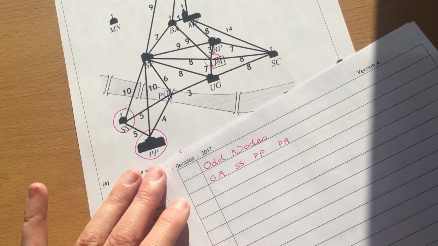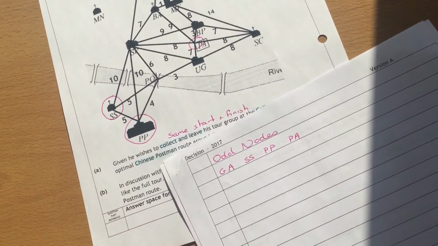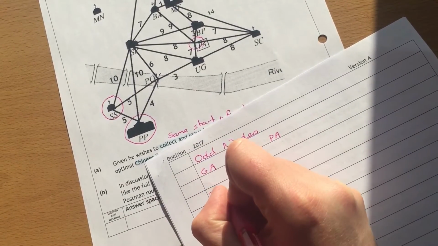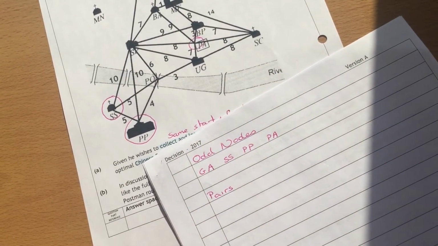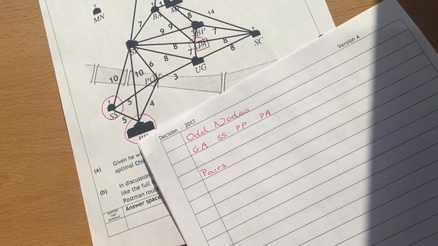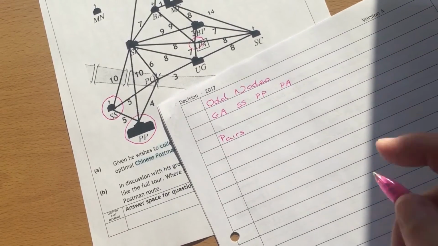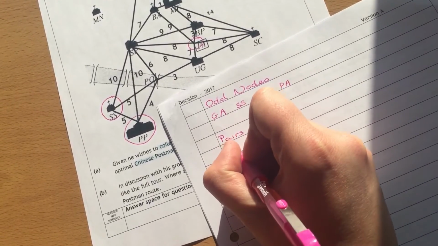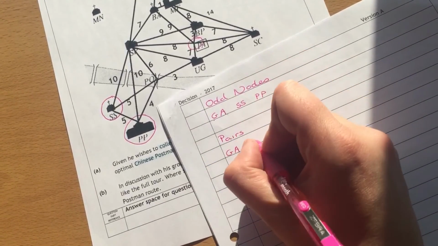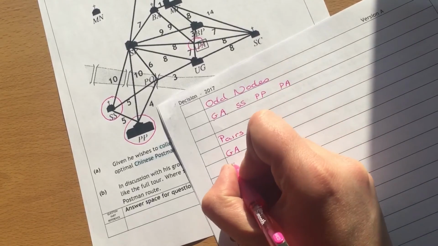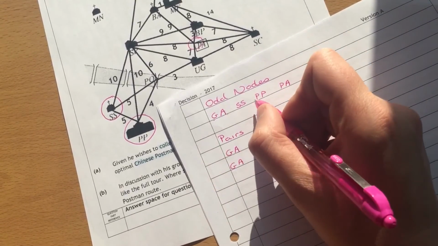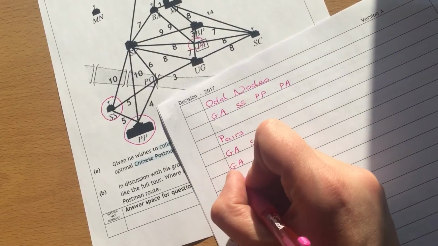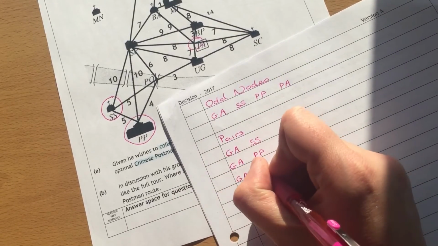So once we've got that information, we can start to pair them up. So we'll want our pairs. It is really useful being systematic at this point, so that we don't miss one. So if we start with GA, GA could go with SS, GA could go with PP, or GA could go with PA.